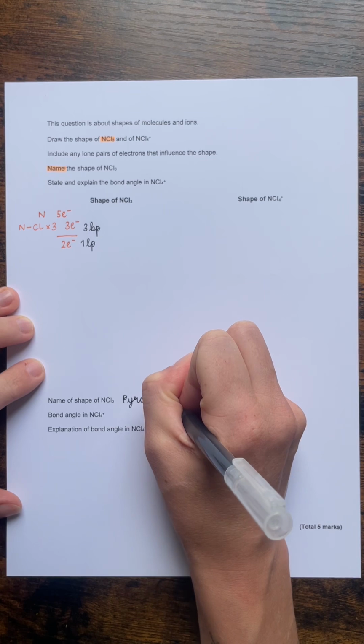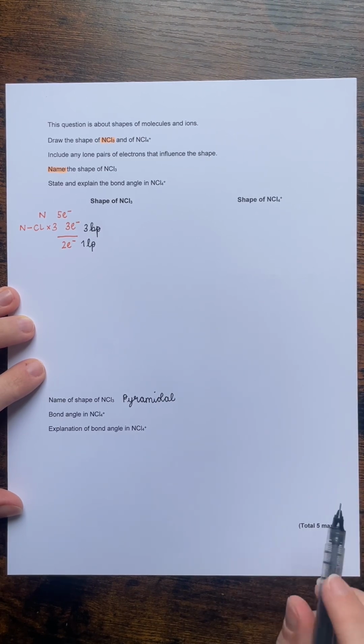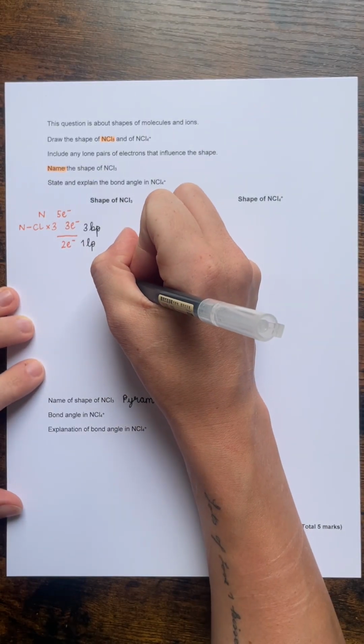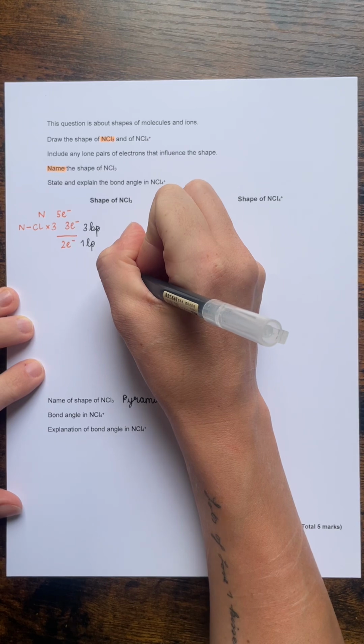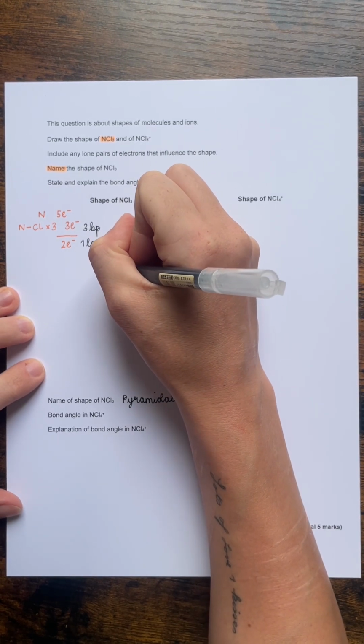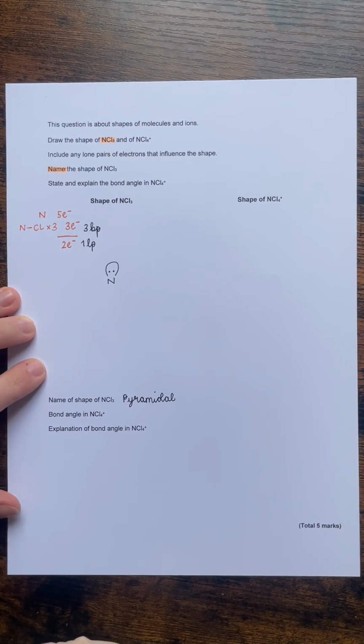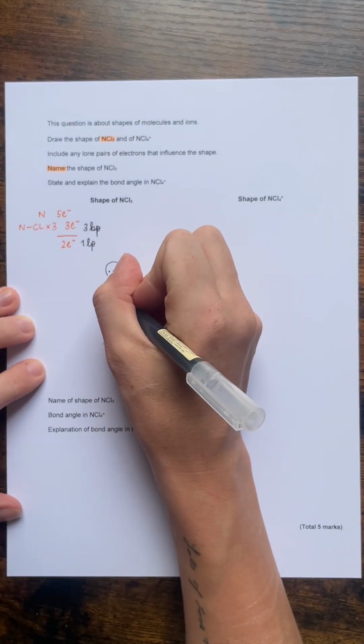And then we also need to be able to draw it. So a pyramidal shape is based on a tetrahedral shape, but where one of the bonding pairs would be in a tetrahedral shape, it's replaced by the lone pair. Now it doesn't matter which position you put the lone pair in, but convention is that we tend to put it in this upper position. So that's my lone pair, and then I'm drawing the little semicircle to show that that's in a little orbital. And then I've got my 3 bonding pairs.